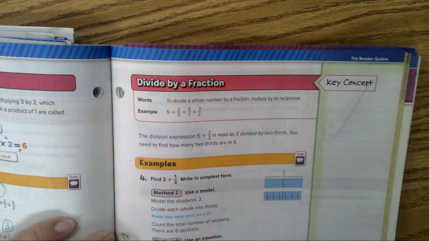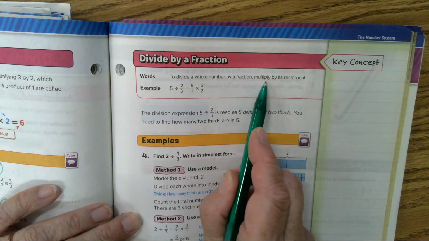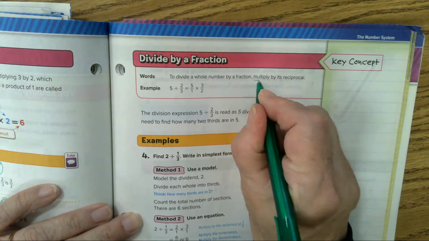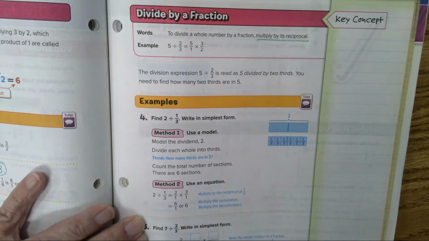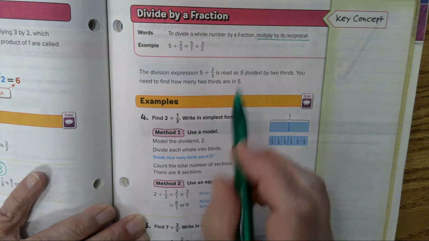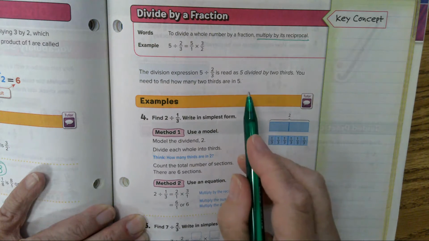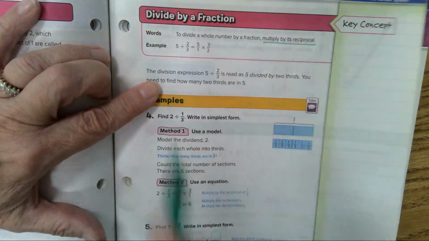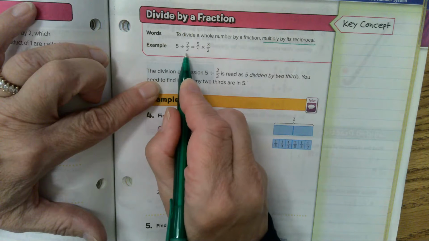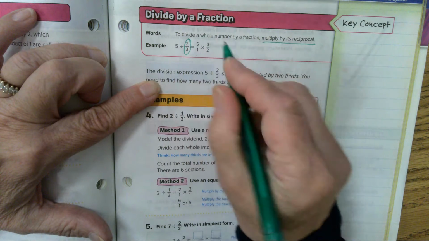Now we're going to go to how do we divide fractions. You have to know what a reciprocal is to divide fractions. To divide a whole number by a fraction, this is what you do. You multiply by its reciprocal. The division expression 5 divided by 2/3 is read 5 divided by 2/3. You need to find how many 2/3 are in 5. So, they change 5 to a fraction, and they flip 2/3. They multiply by its reciprocal.